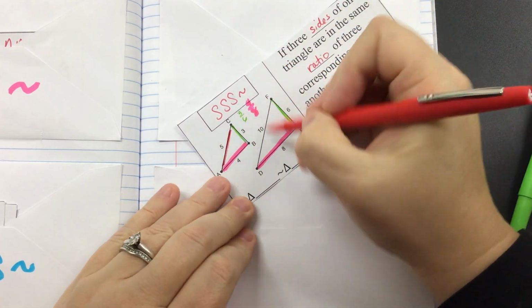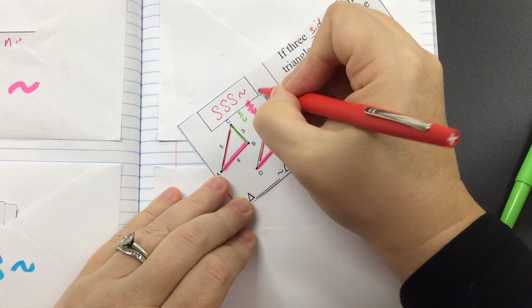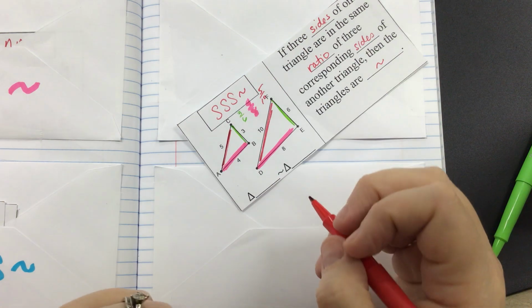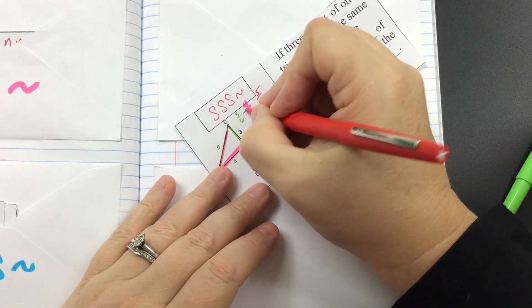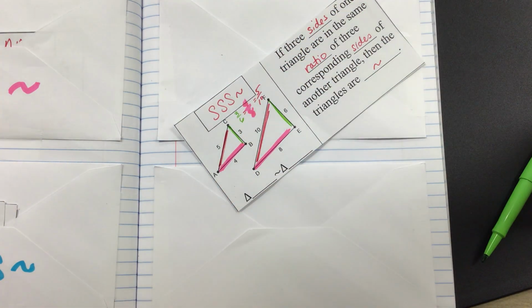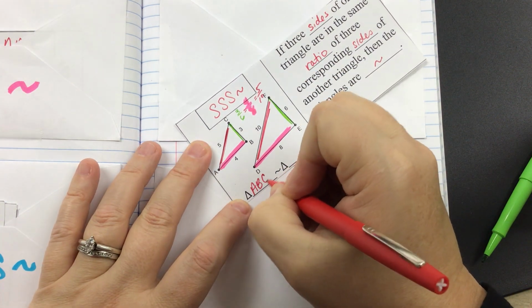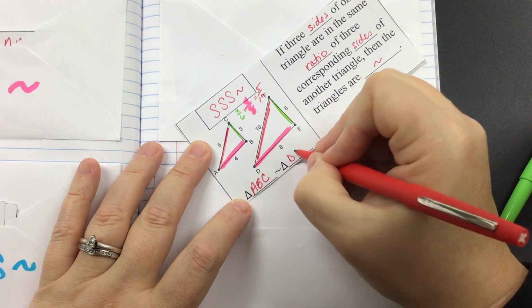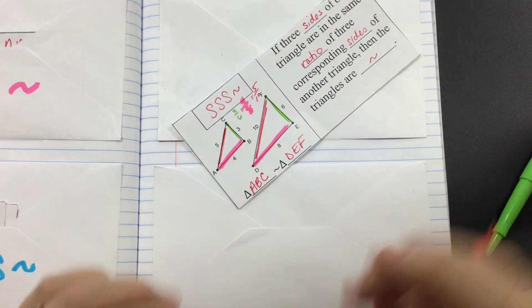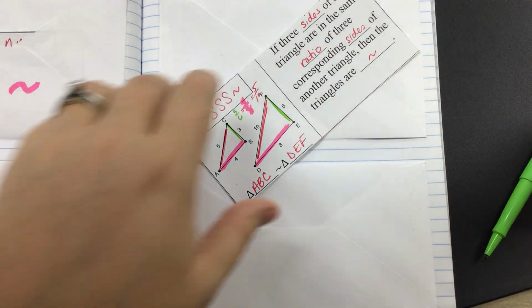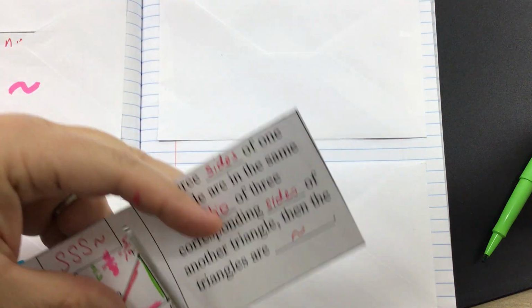And then the longest side of each one, 5 and 10, 5 over 10 is again a half. So all 3 of these ratios are equivalent. So that means triangle ABC is going to be similar to triangle DEF by, again, side, angle, side. Or I'm sorry, side, side, side.